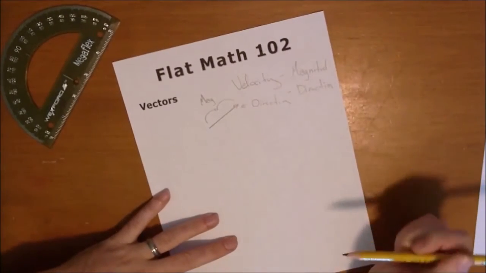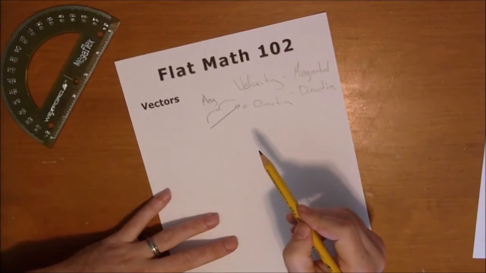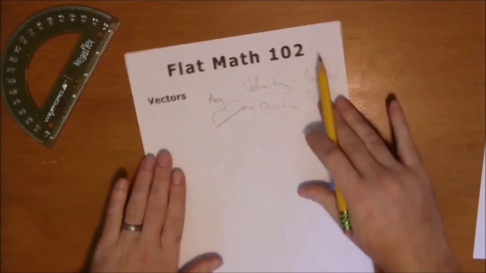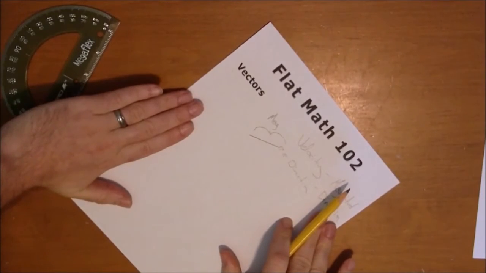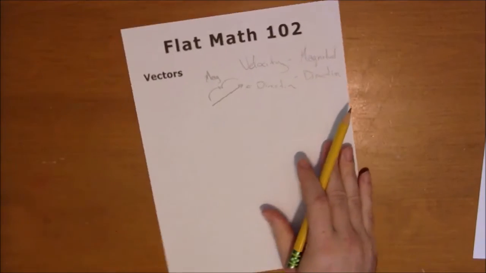This vector is a line segment with an arrowhead on the end. The two important points are how long it is and the direction it is pointing. This vector, if it turns, is no longer equal. It's not like similar triangles where it doesn't matter where they're pointed. It does matter where it's pointed.